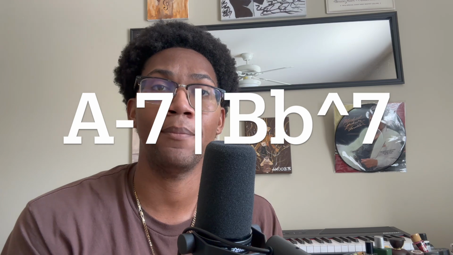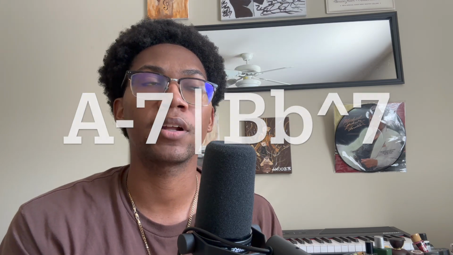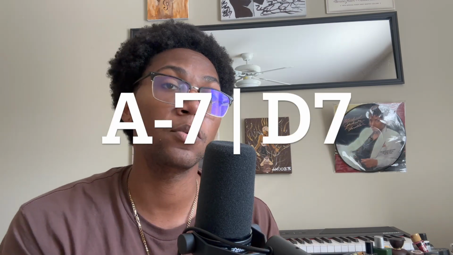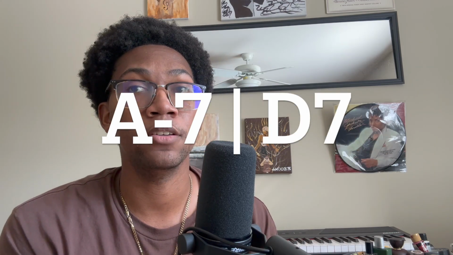Can we play any of them? Are all of them interchangeable? Sometimes yes, not all the time, usually no. It really depends on context. If we were to look at this chord and see that it goes to a B flat major, we're more inclined to believe that that is a Phrygian A minor sound. If it goes to a D7, it's more likely to be a Dorian sound.